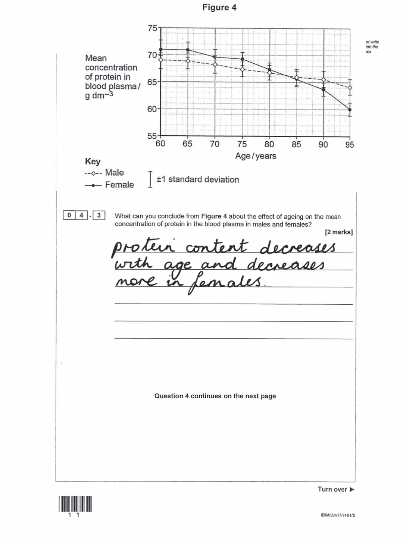So if you have a look along the x-axis of figure 4, we have the ages. And you can see at age 60, 65, 70, 75, 80, 85 and 90, the male and female standard deviation bars overlap. So for these ages, there is not a significant difference in the mean concentration of protein in blood plasma for males and females.